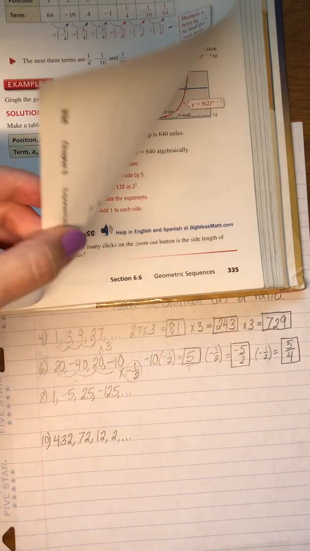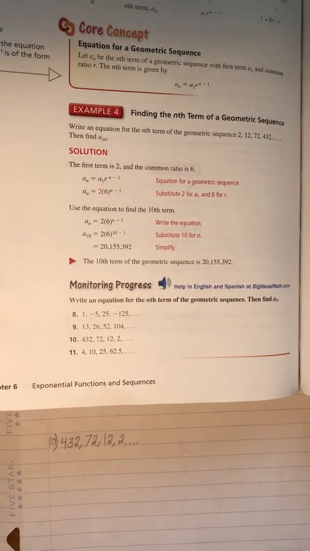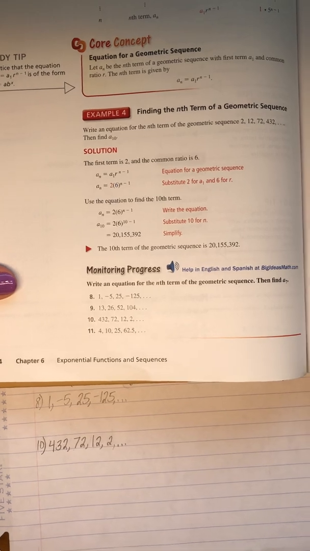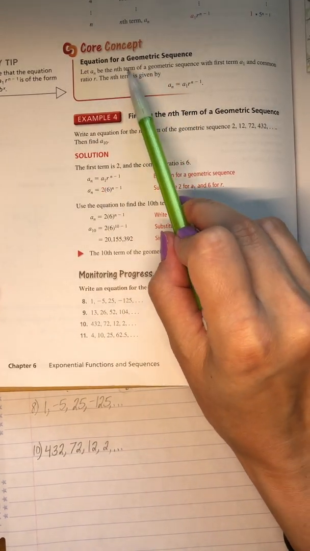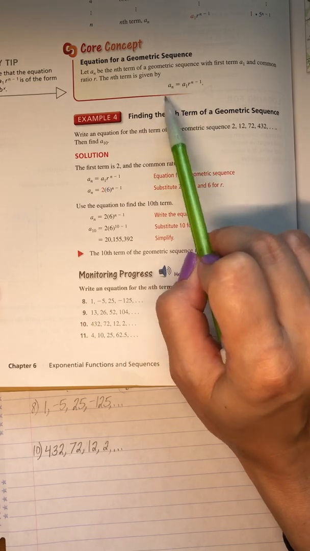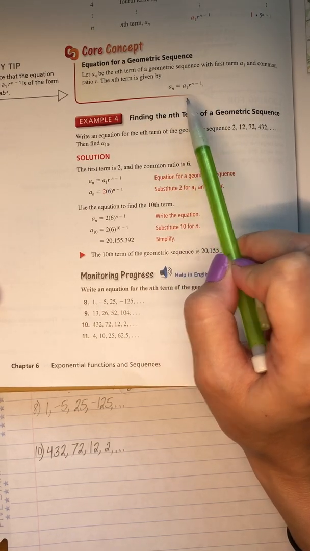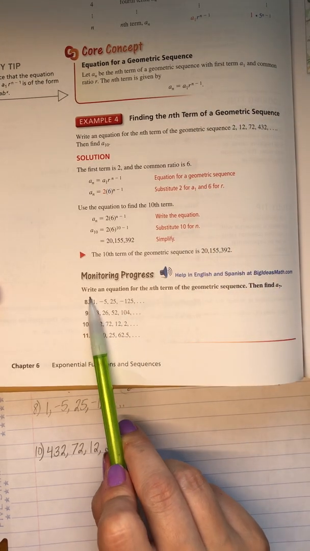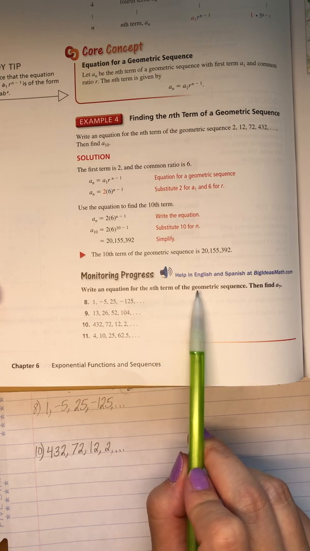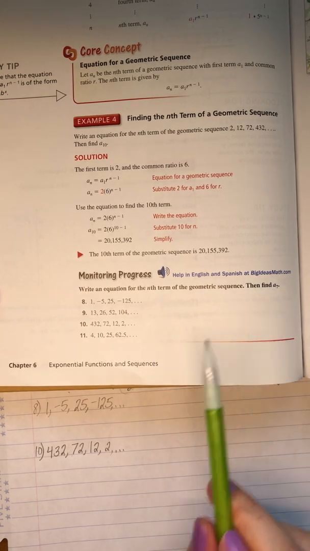Okay, let's keep going. We're going to take a look at monitoring progress 8, which follows along with example 4. So if you want to go back and remind yourself about example 4, this is when we're going to write an equation for our geometric sequence using this formula here. And then we're going to find a specific number in the sequence. So here it says write an equation for the nth term of the geometric sequence and then find a sub 7. So here's number 8.